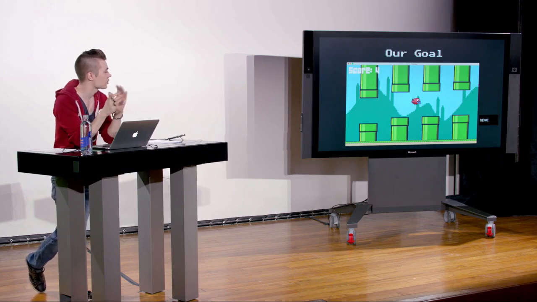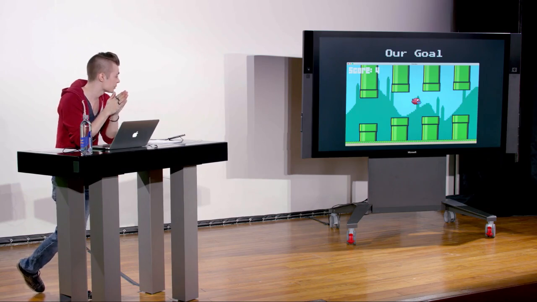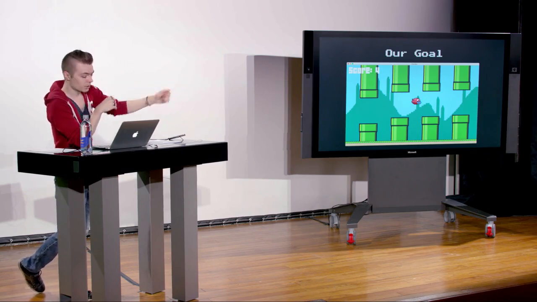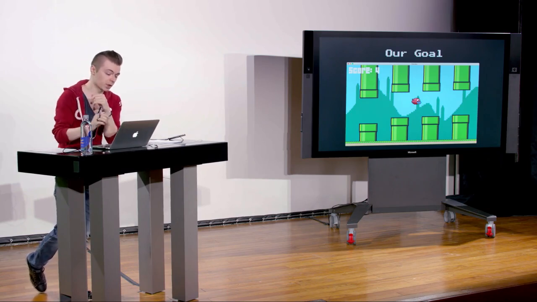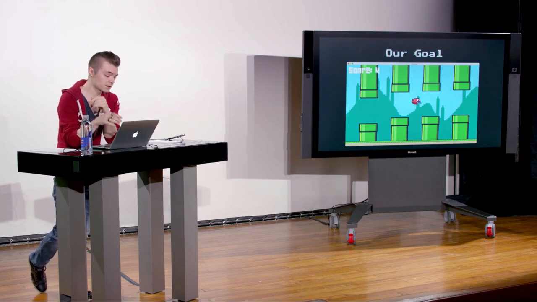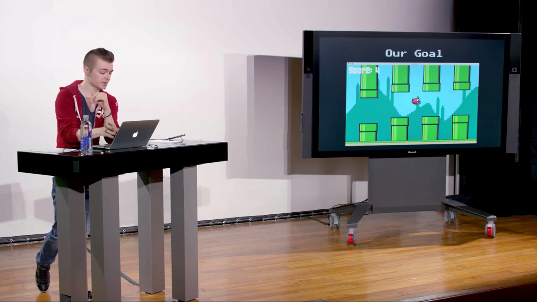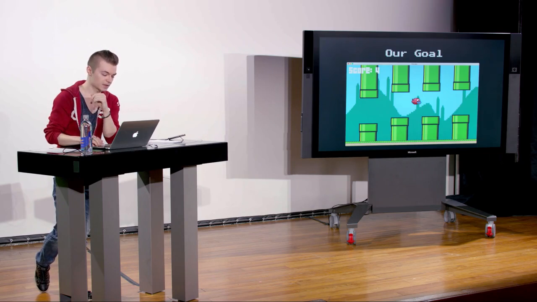Today's goal is to implement what looks like this. This is our version of Flappy Bird. We didn't use the exact same sprites for copyright purposes, but we have a bird in the middle of the screen. On click or on spacebar this bird will jump up and down, and your goal is to prevent the bird from touching either the pipes or the ground itself. Every time you make it past a pair of pipes, you will score a point. As soon as you touch a pipe or hit the ground, the game is over, and that's that.